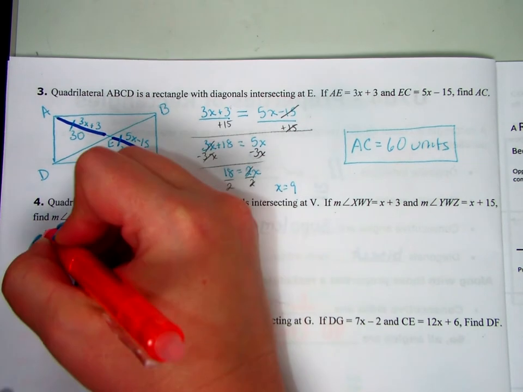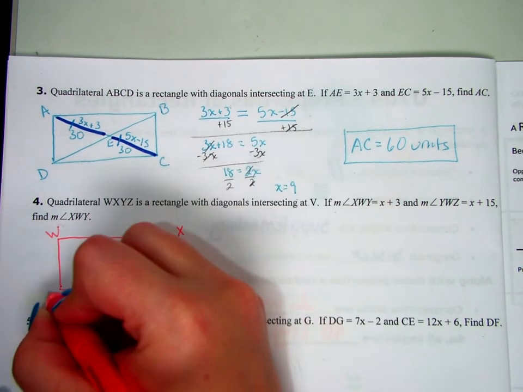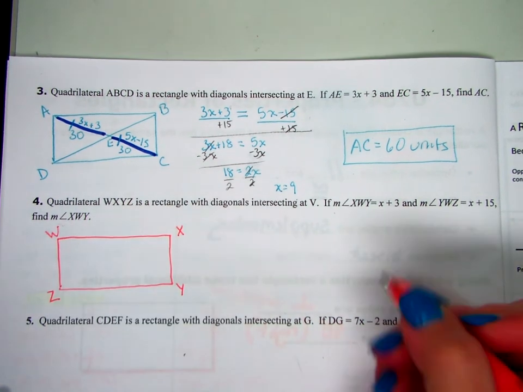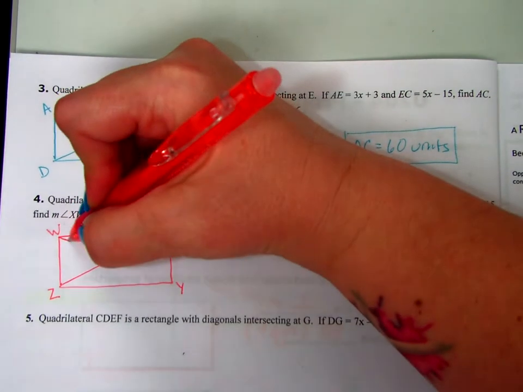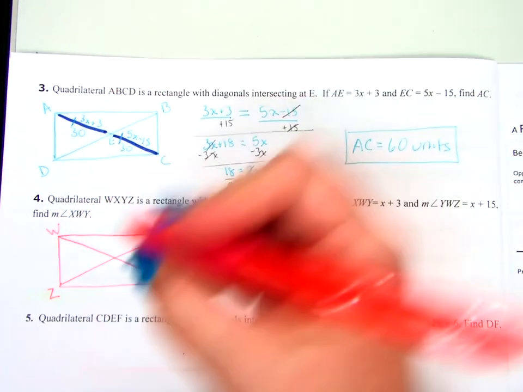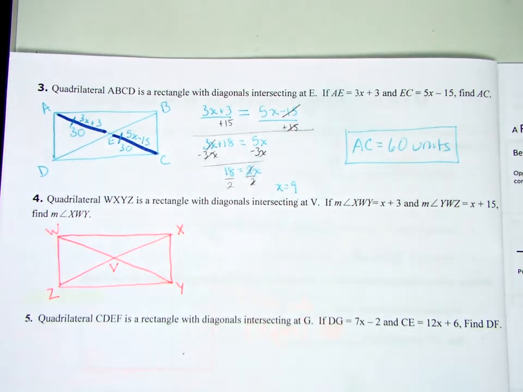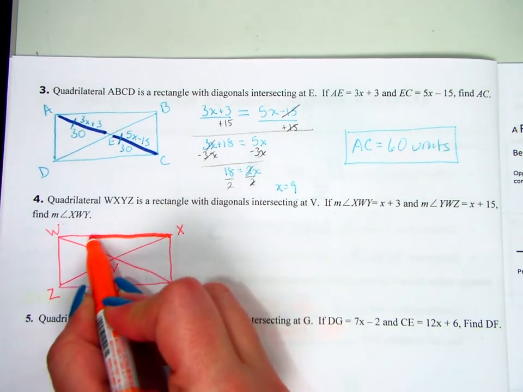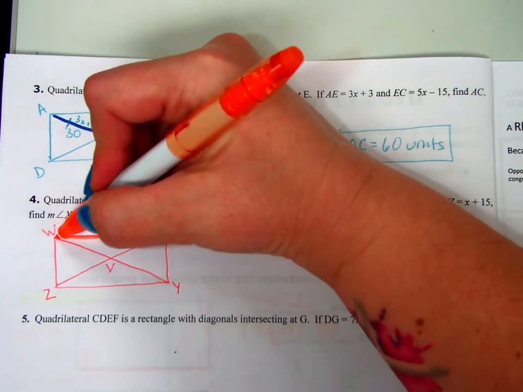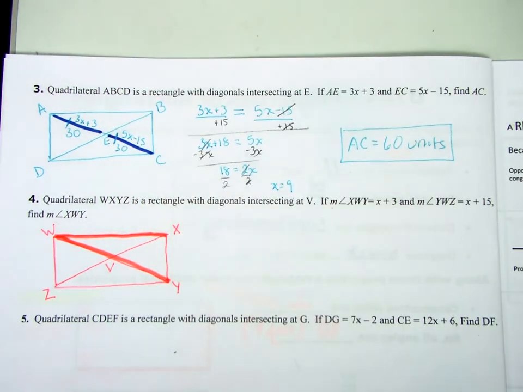Start in one corner W and walk around X, Y, Z. Diagonals intersecting at V. V, as in vacation. Angle XWY, so that's that top piece of the angle, is x plus 3.